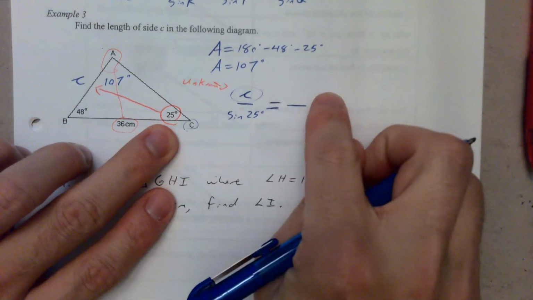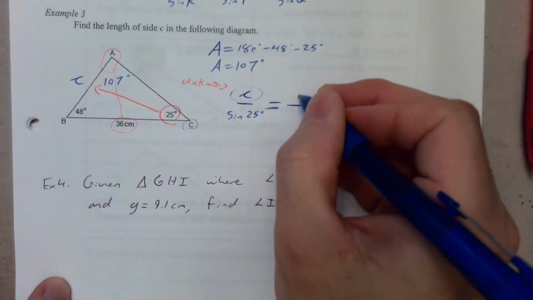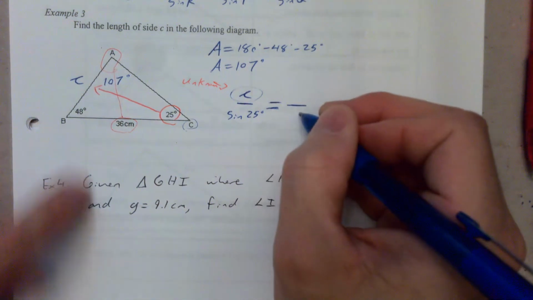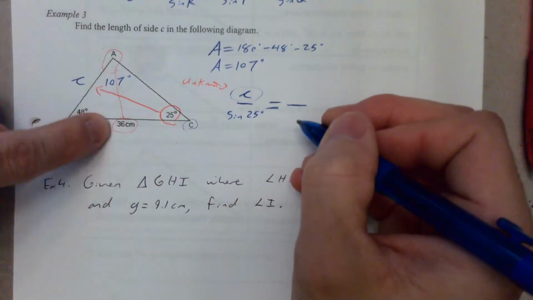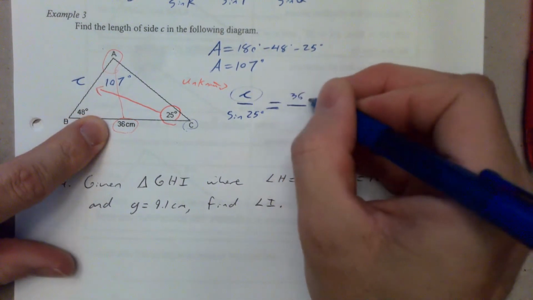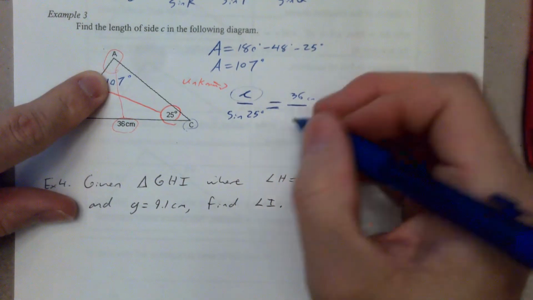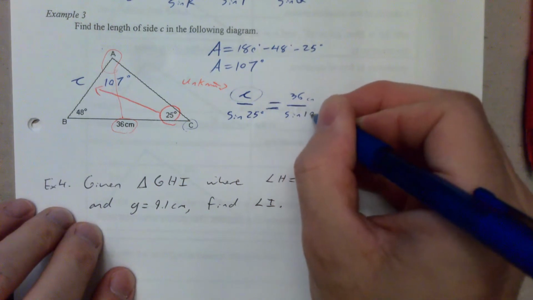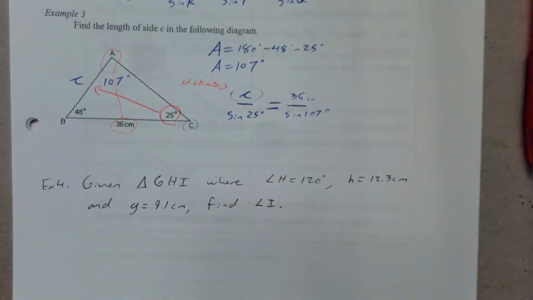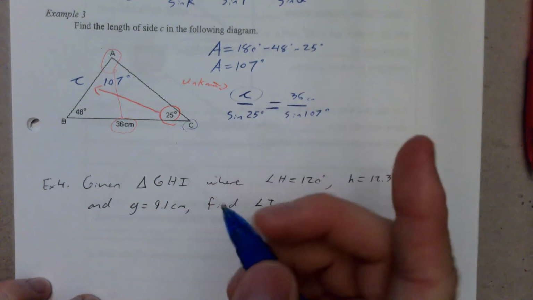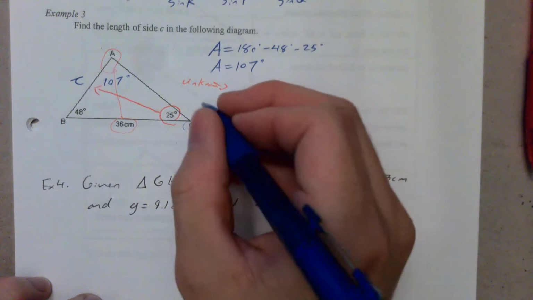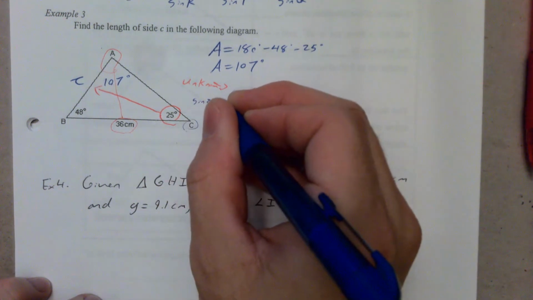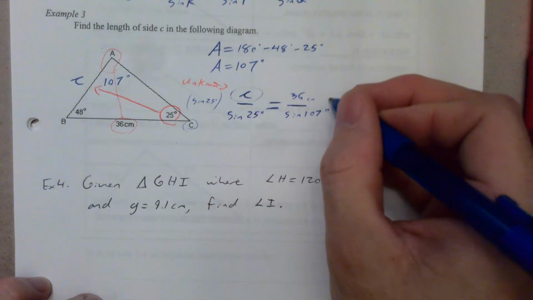And in this side of the proportion, I need a side length up top and the sine of its corresponding angle. I don't know this side length, so I'm not going to use that. I know this angle side pair. I put 36, technically it's centimeters, up top, and the sine of 107 degrees in the bottom. The sine of 25 degrees is just a number, but I'm not going to bother approximating that now. I'm going to undo a division by the sine of 25 degrees by multiplying by the sine of 25 degrees on both sides.